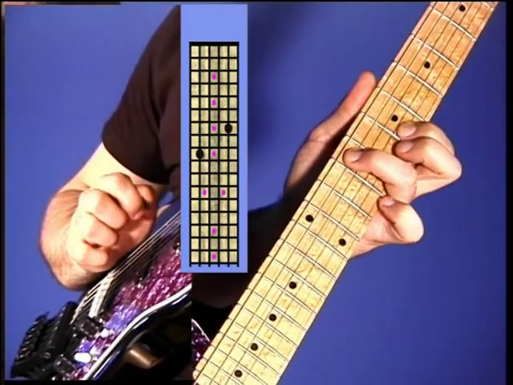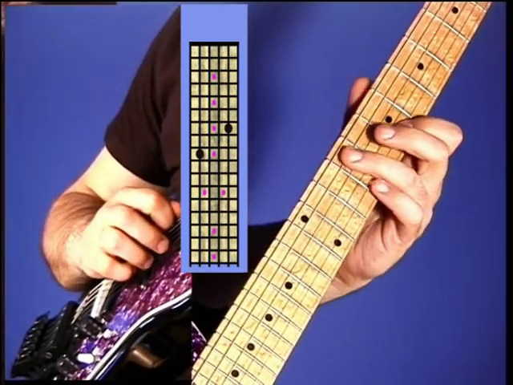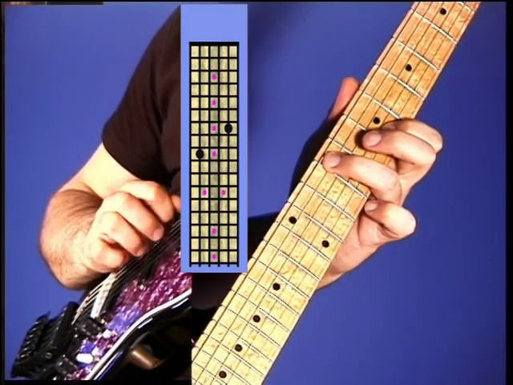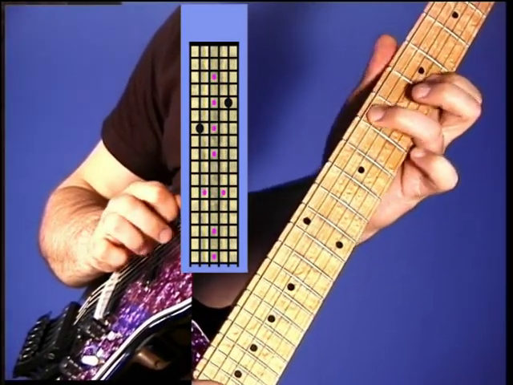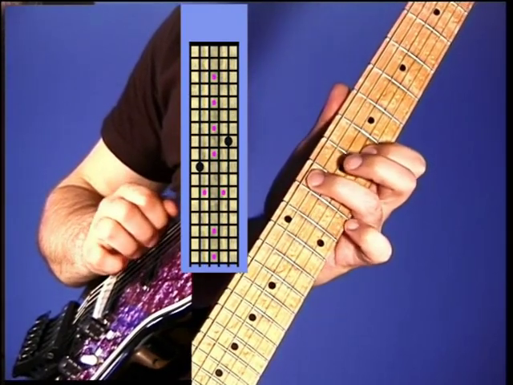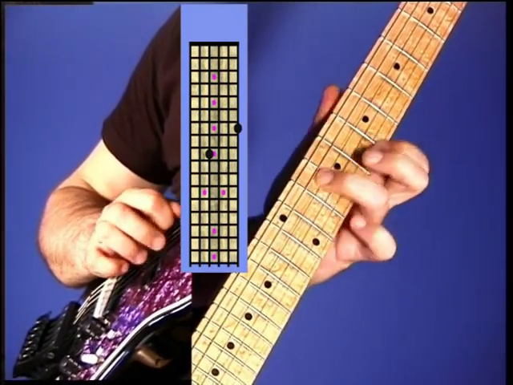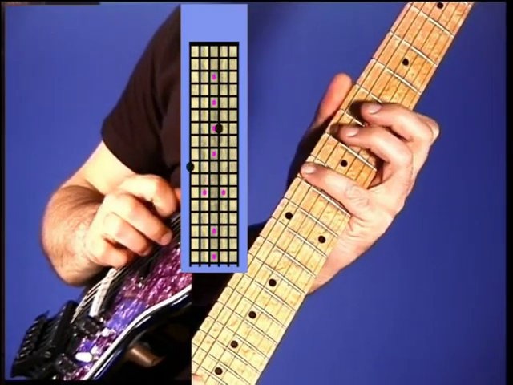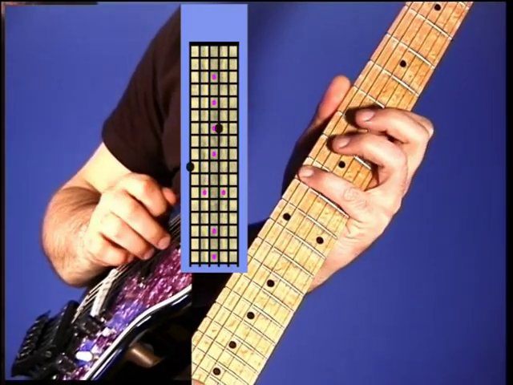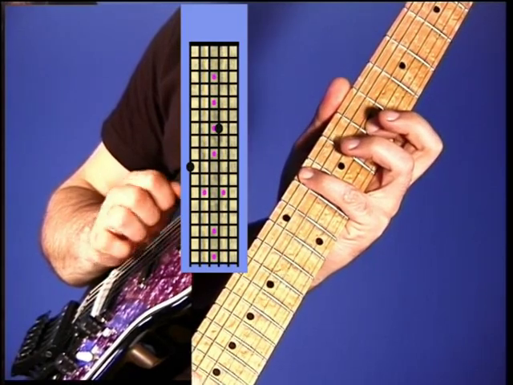You can play an octave like this, skipping 2 strings. This is the second and the fifth string. And the same holds true for the first and the fourth string. And then the octave has 2 frets in between it when you're using the sixth and the third string.